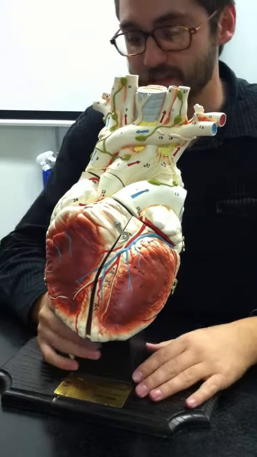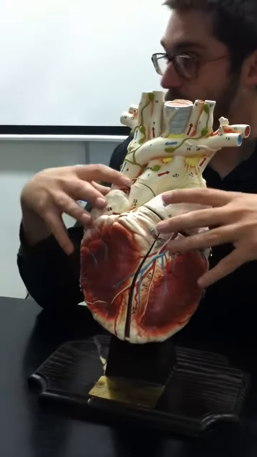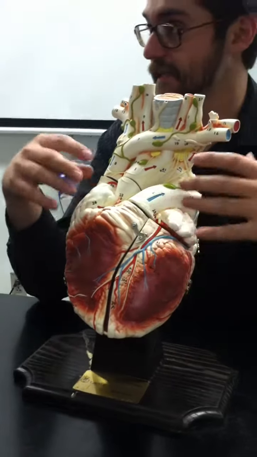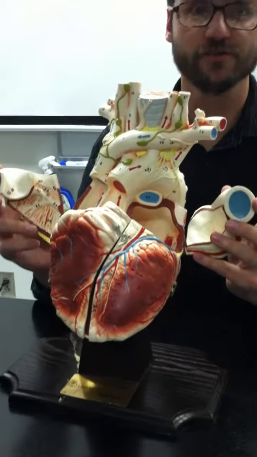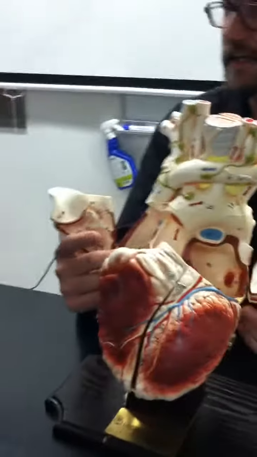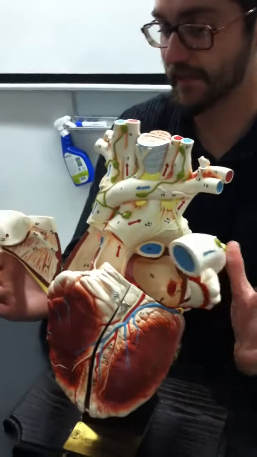All right, guys, we're going to go over some of these structures on the heart. So we know that the heart's a muscular organ, and it's going to have some internal chambers on the inside. So we'll have the atria, which are these two superior chambers. We'll have a right atrium and a left atrium on the right side and left side of the heart.